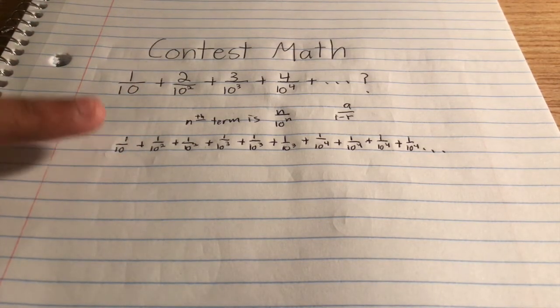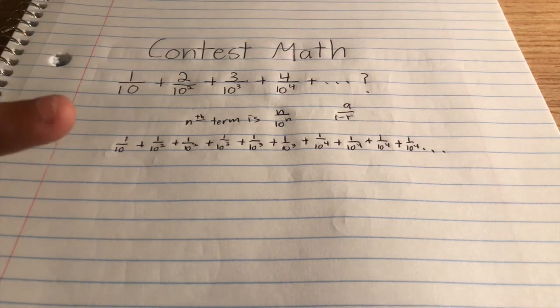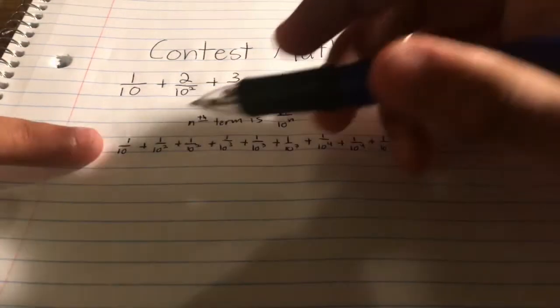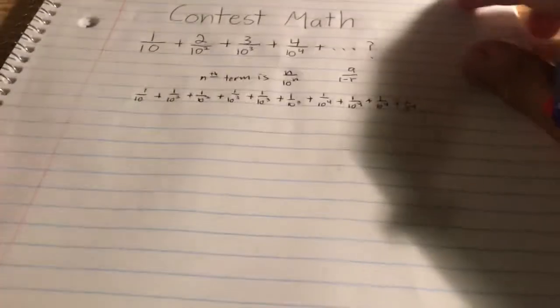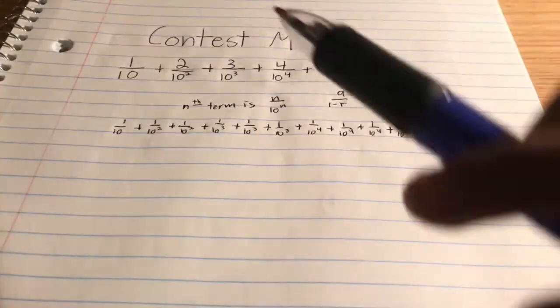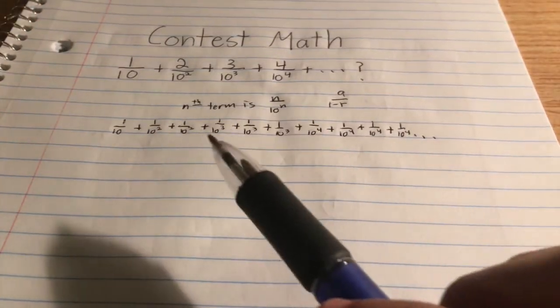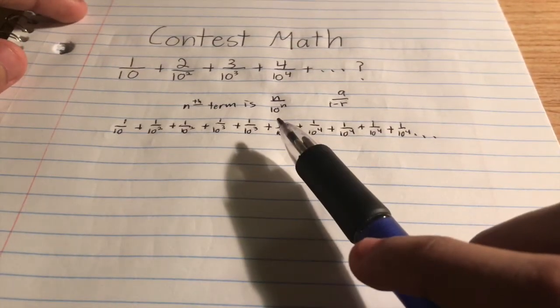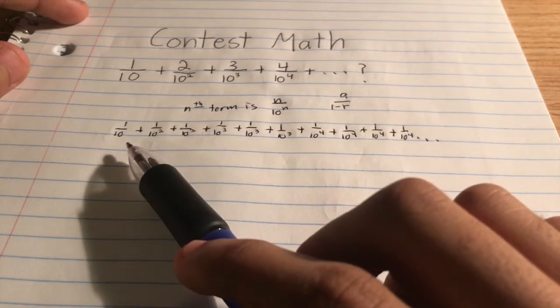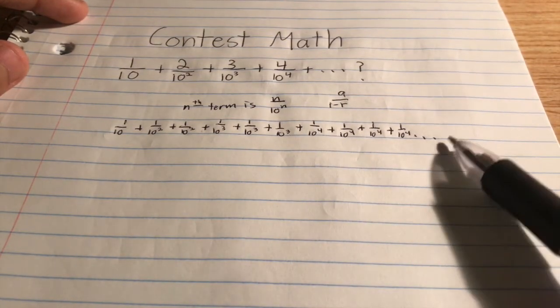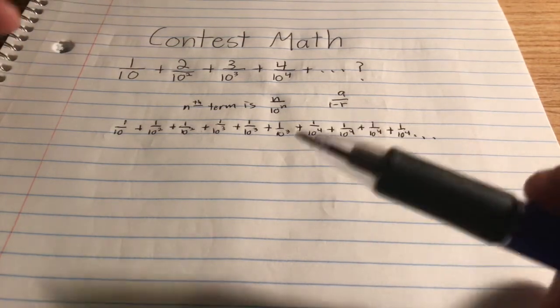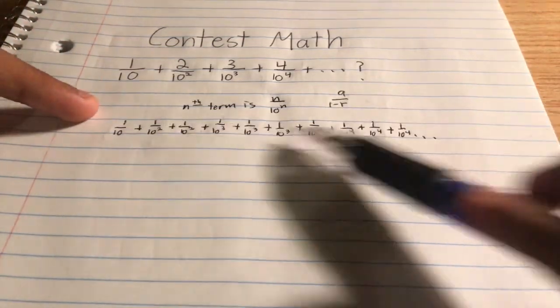Now, how is this beneficial? Well, this is the key idea. Inside this series are an infinite number of these series. If you don't believe me, that's okay. It's kind of a weird thought, but let me show you this. Can we extrapolate the previous series that we had from this series? Yes, we can. We have 1 over 10 plus 1 over 10 squared plus 1 over 10 cubed plus 1 over 10 to the 4th plus 1 over 10 to the 5th. Basically, we have our school math infinite geometric series problem hidden inside this.